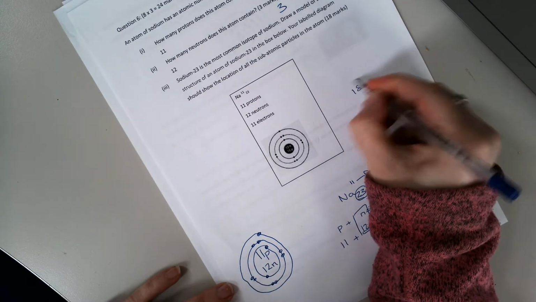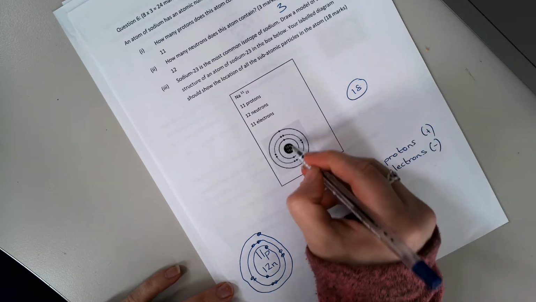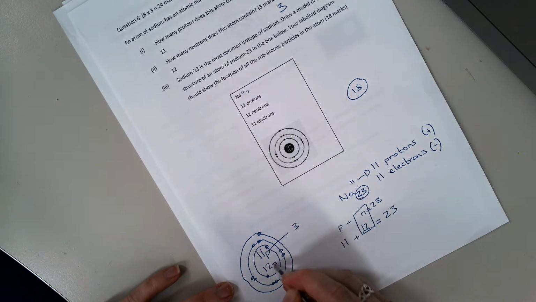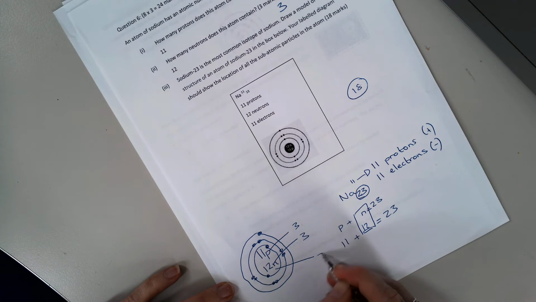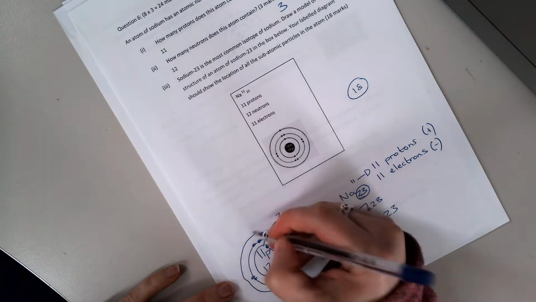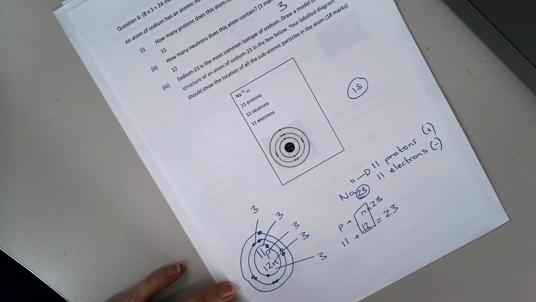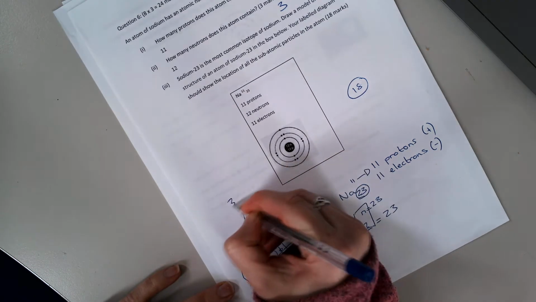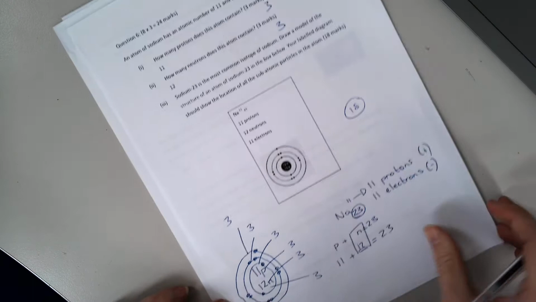That in total was worth 18. So 3 for your protons, 3 for your neutrons, 3 for putting them inside your nucleus, 3 for 2 electrons on my first shell, 3 for 8 electrons in my second shell, and 3 for 1 electron in my outer shell.